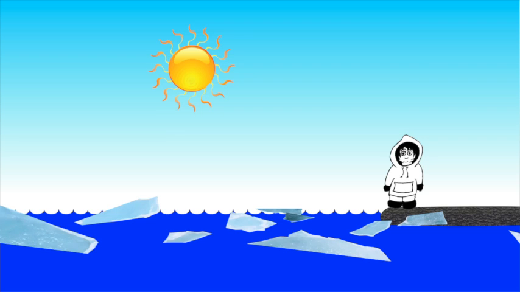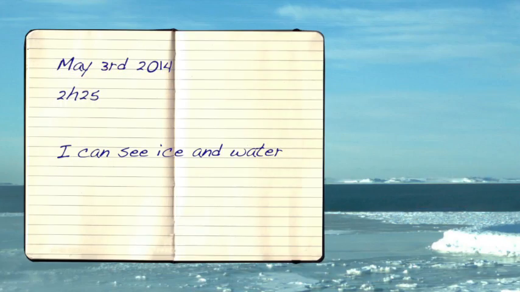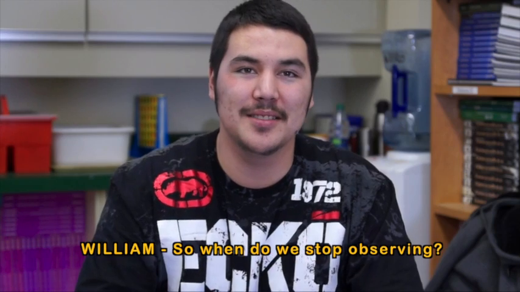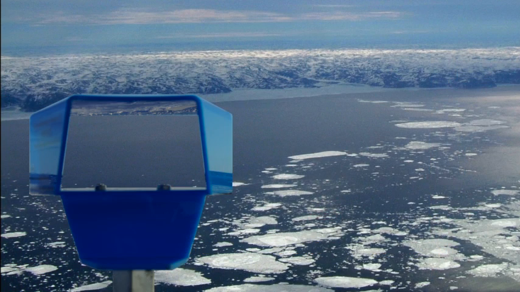When spots of open water begin to appear, you need to go back to the observation point every day because things can start to happen very quickly. As you go to the ice viewer, you'll write in your notebook if you see only ice, ice and water, or water only. When you see only water, this is the final disappearance of the ice cover.